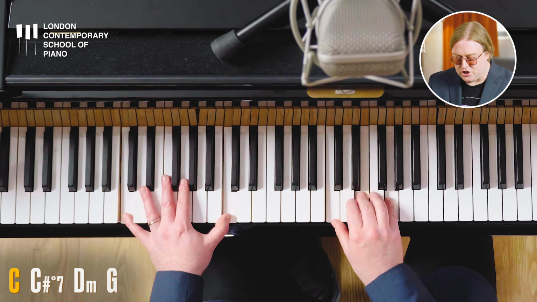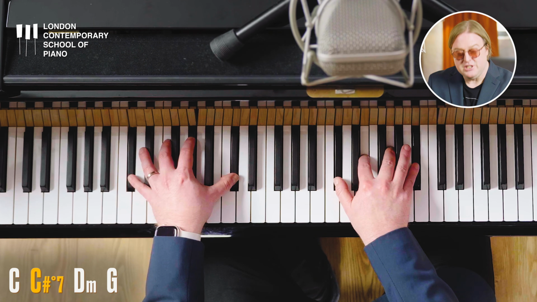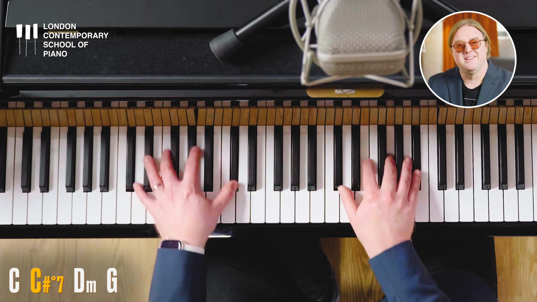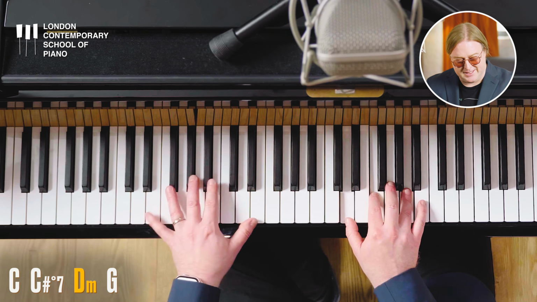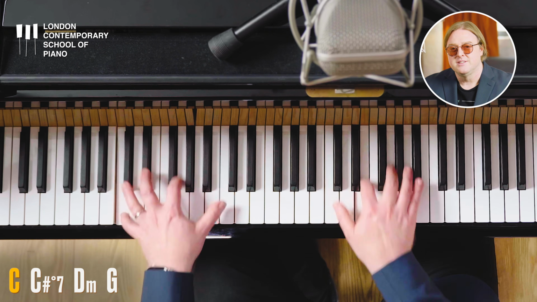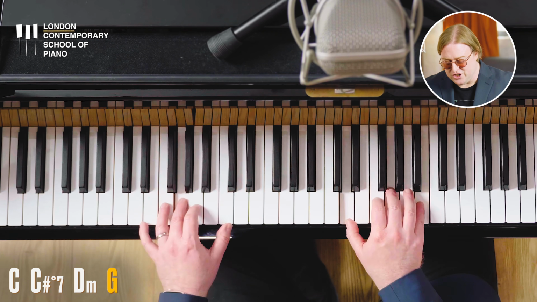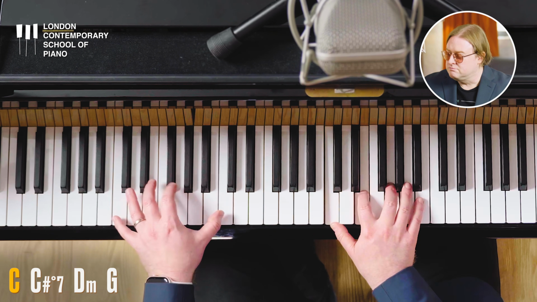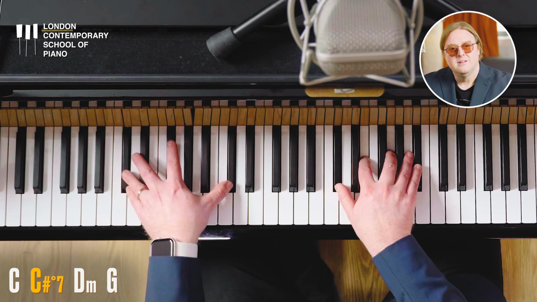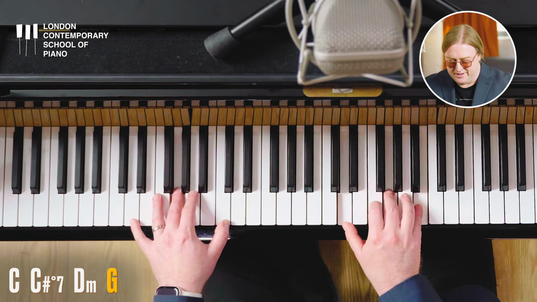You got C major, C sharp diminished. This is quite nice, right? In fact, I'll just do it in this simple format first. Just these 4 chords: C, C sharp diminished, D minor, G. And that C sharp diminished 7 leads nicely into the D minor.